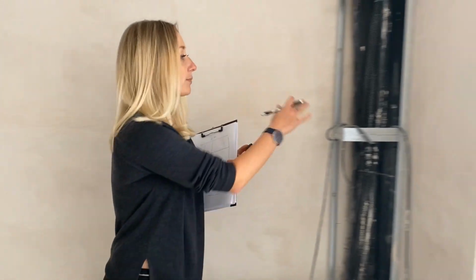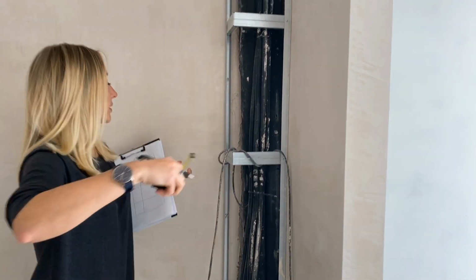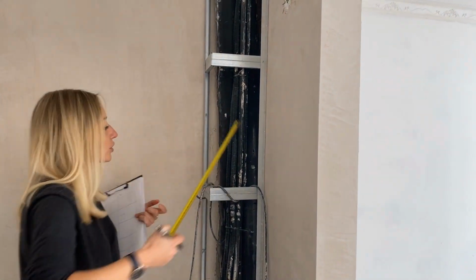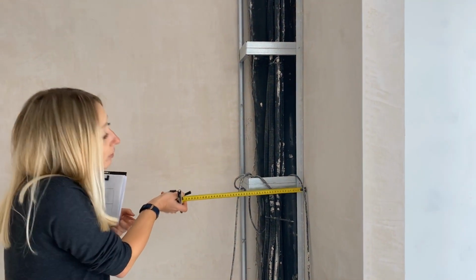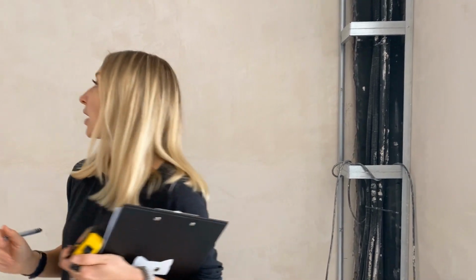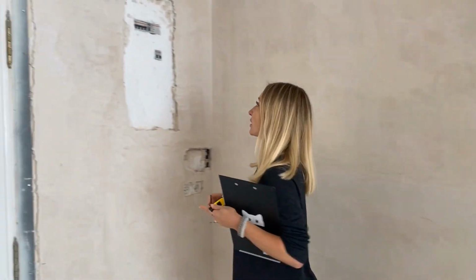Same you are doing for these pipes. We already made this box to hide it. So we measure the depth and width, and later on we will discuss it with the furniture makers how to hide it within the wardrobe. Also, don't forget about the electricity box.